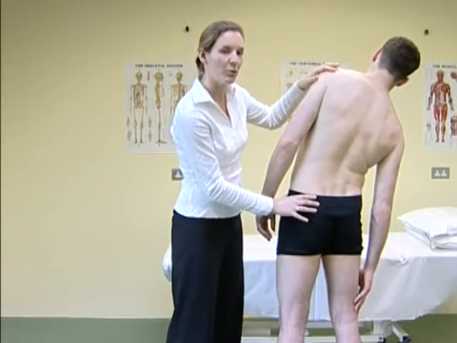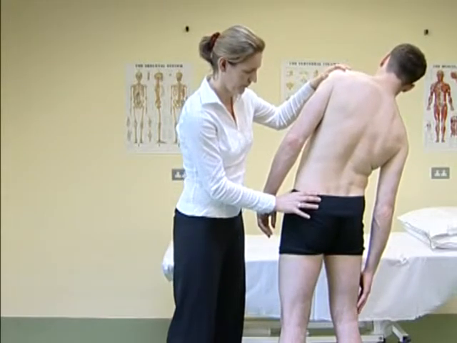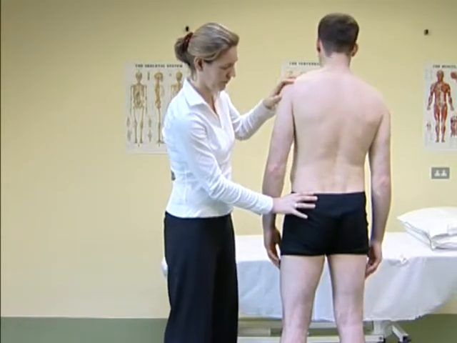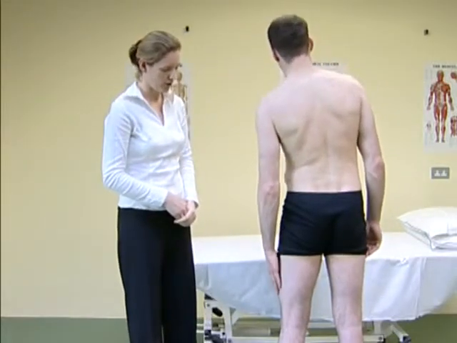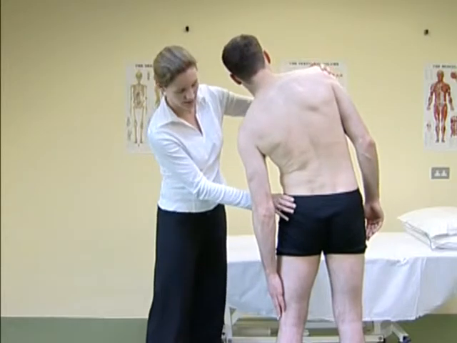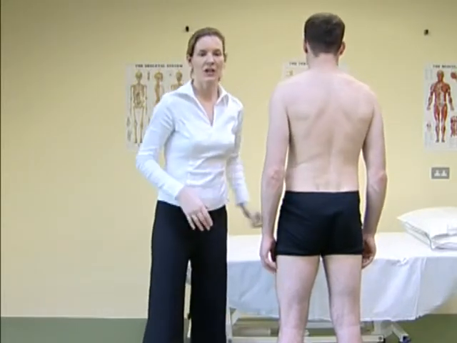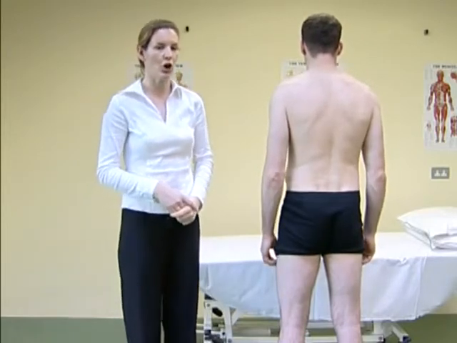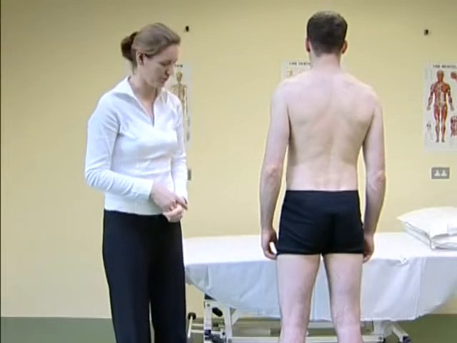Again, I'll apply overpressure if irritability and severity is low. I can repeat to the left side. So again, running the hands down and again applying overpressure. If the patient had pain at rest or pain was reproduced early in movement, then I would not apply overpressure.